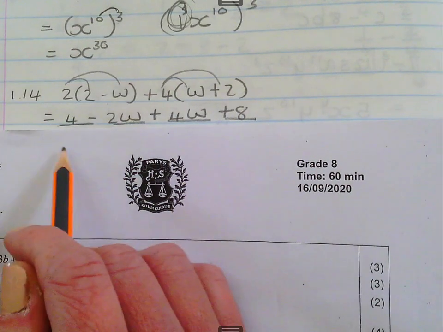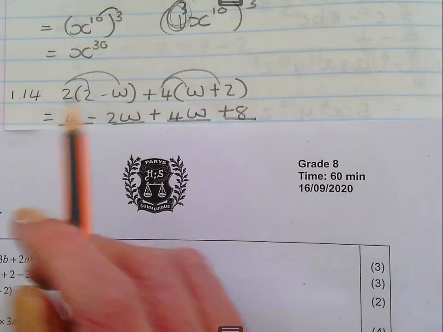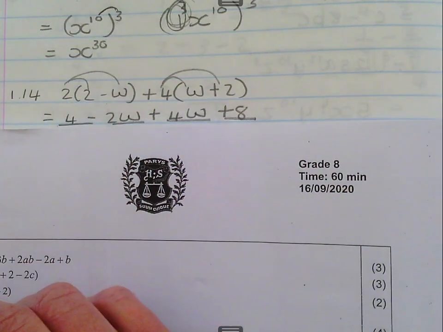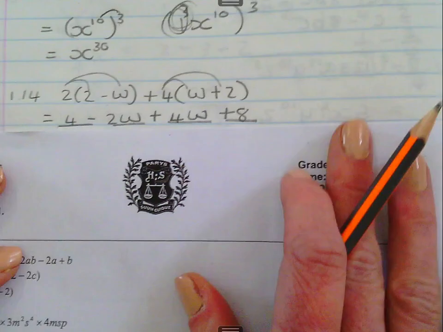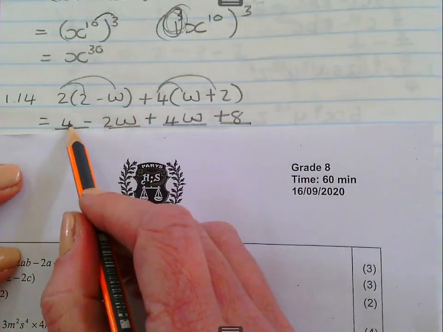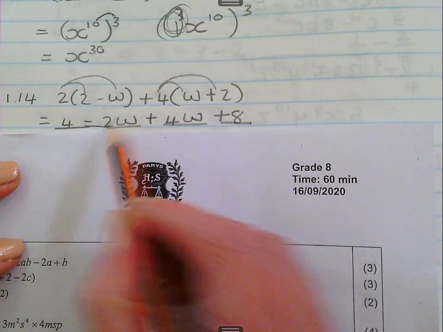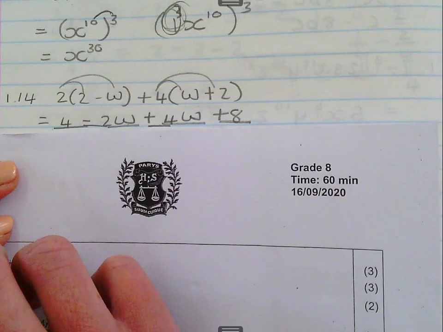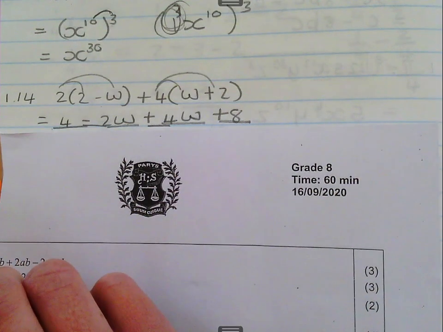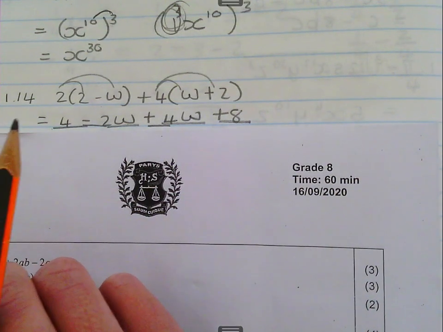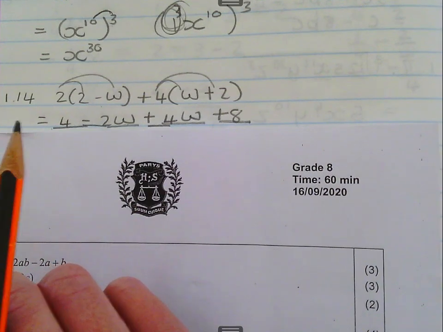Okay, what's 4 plus 8 then? And what's your final answer? Okay, we are almost there. 4 plus 8 is 12, but this is minus 2 plus 4. Mbali, what's minus 2 plus 4? Minus 2 plus 4.